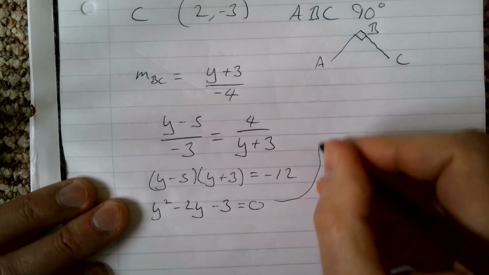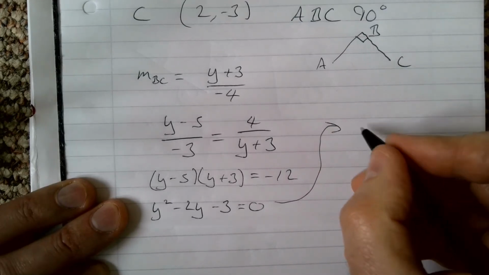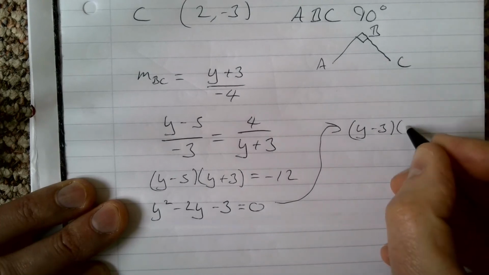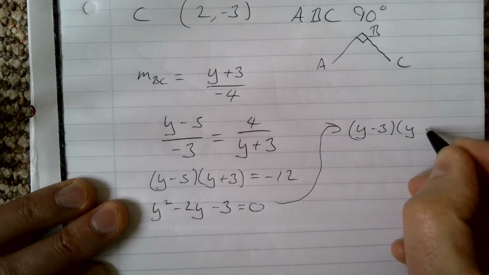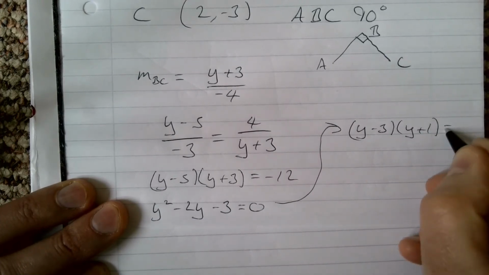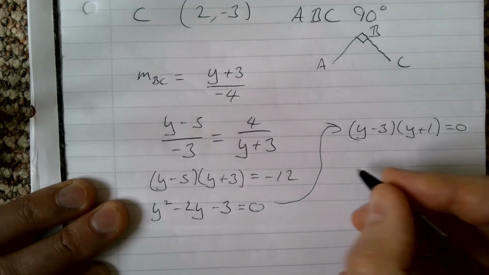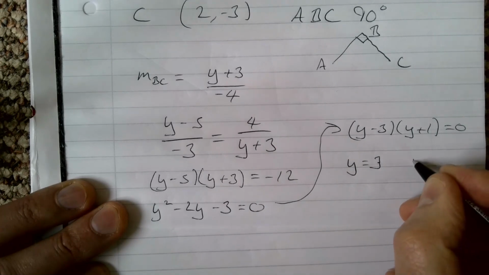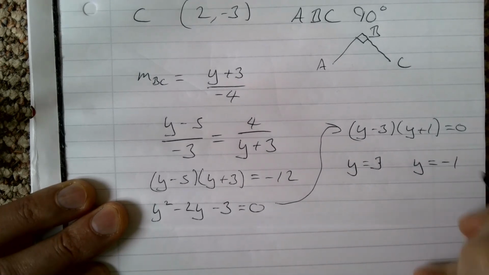Run out of space here, so we'll go up here. Factorizing that, it's going to give us (y - 3)(y + 1) equals 0. So my two values of y are 3 and minus 1.